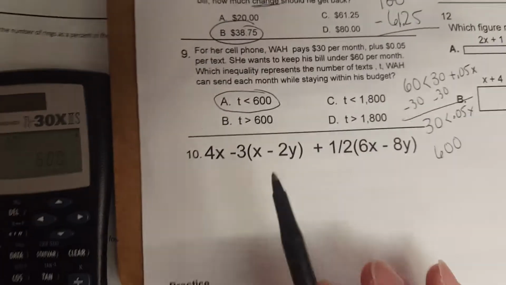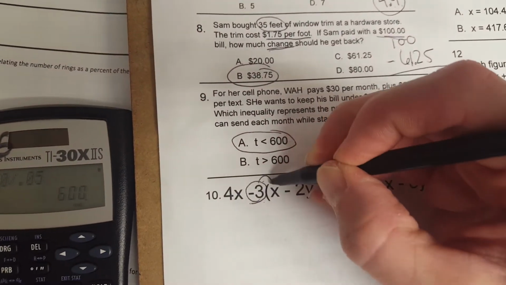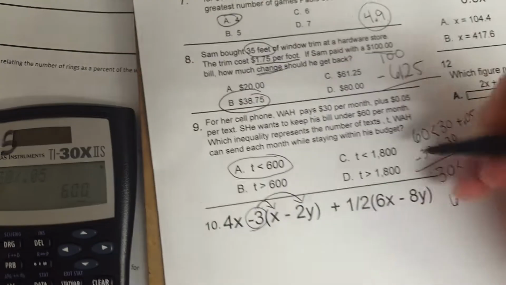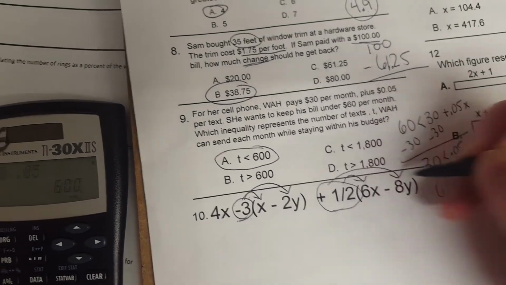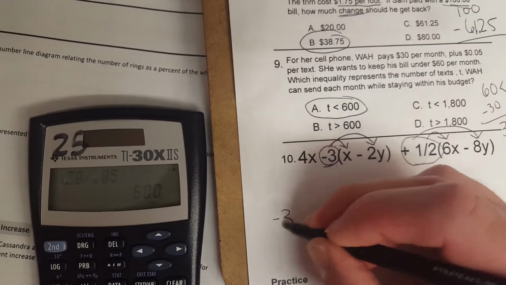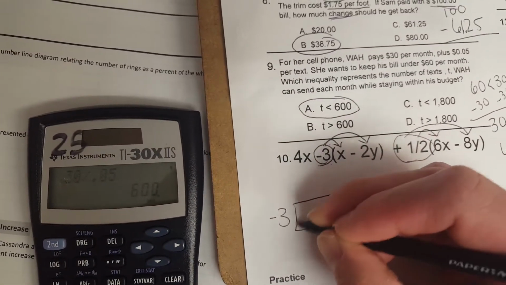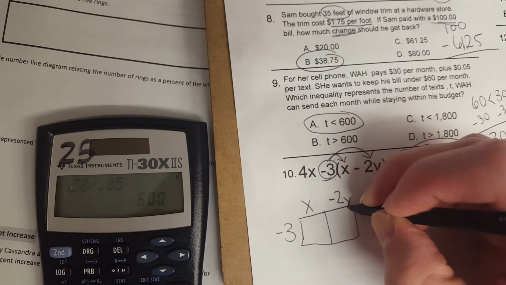Down here, it is as simple as distributing. So distribute a -3 and distribute 1/2. Now some of you like doing the box model, so you could do -3 and x and -2y.